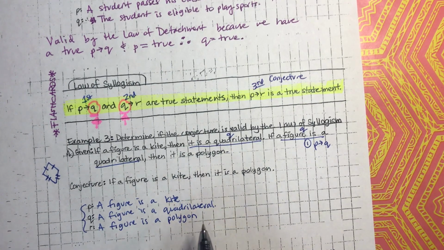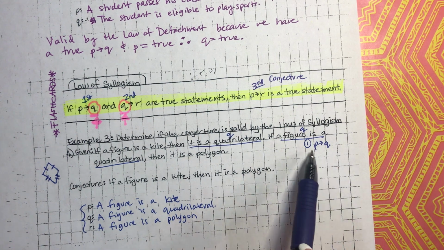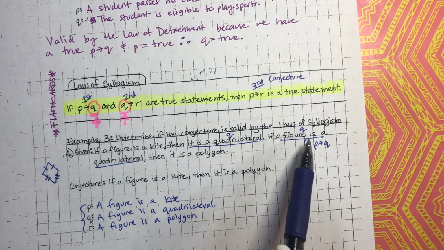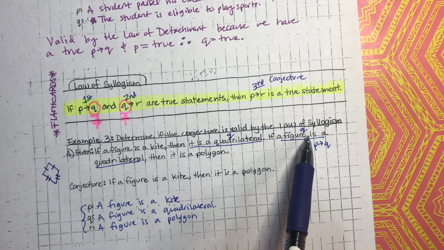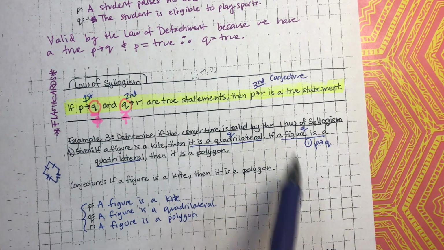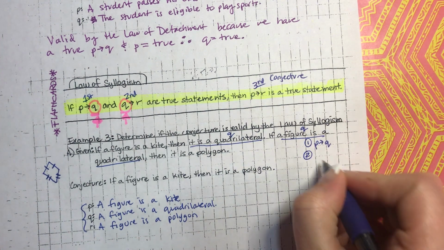And a polygon is just a shape with many sides. So we have our first sentence, which was our P to Q. And then our second sentence had to start with the Q, and it did, which is great. And then we got to the R. So that's our second sentence.